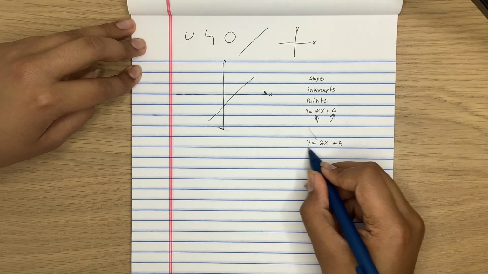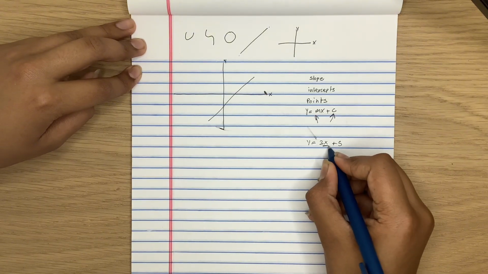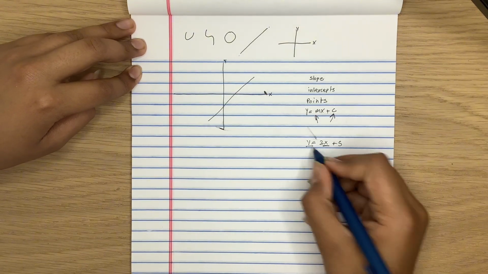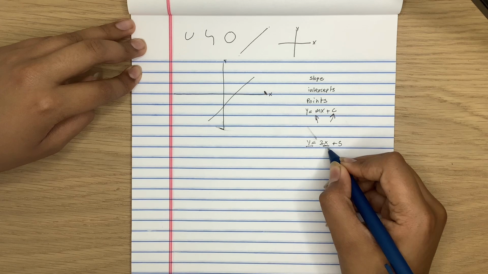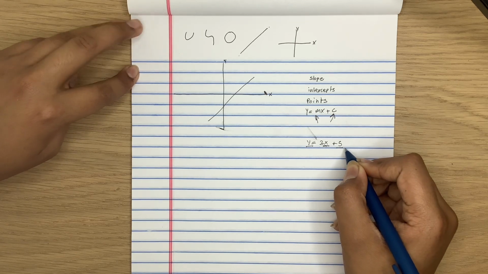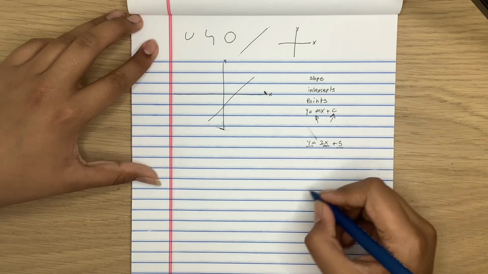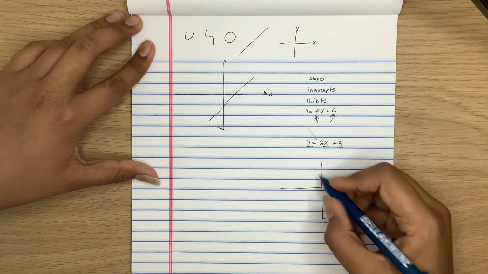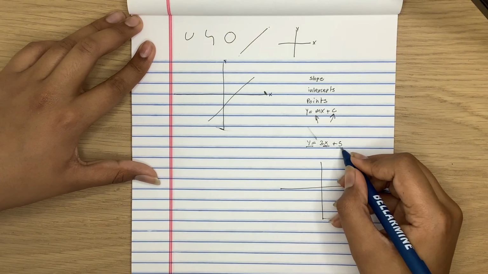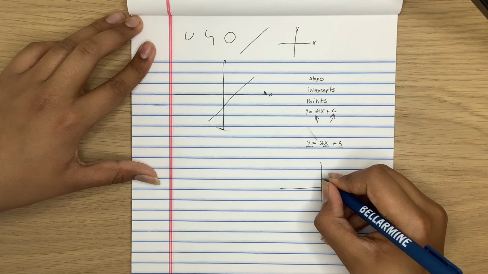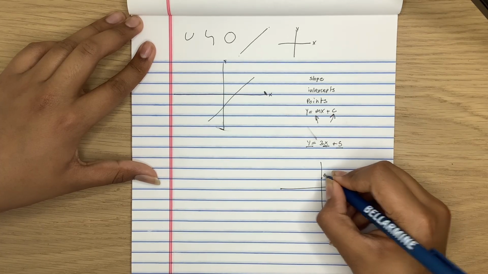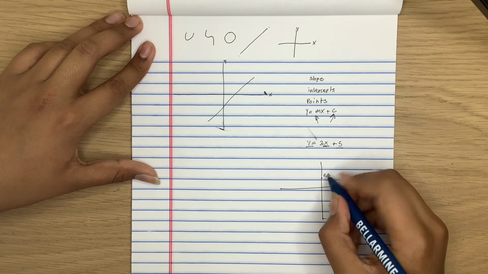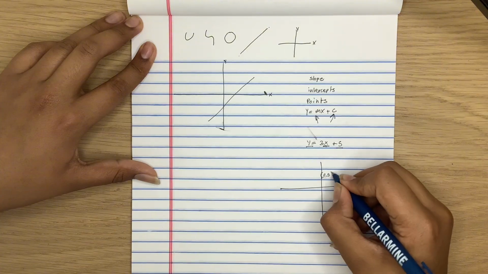This line means that for any given value of x, to get the value of y, we must multiply x by 3 and then add 5 to the product. That line would look something like this. x equals 0, plus 5, y is 5. Our first point is (0, 5), or x equals 0 and y equals 5.